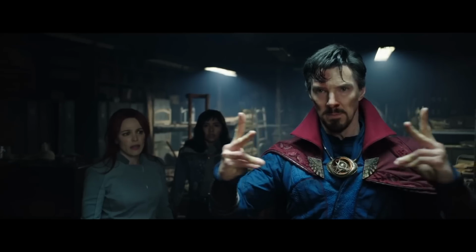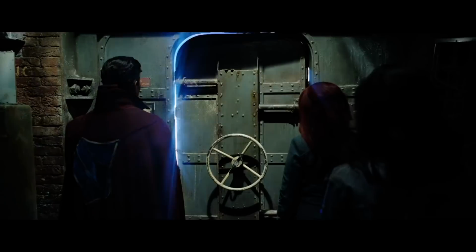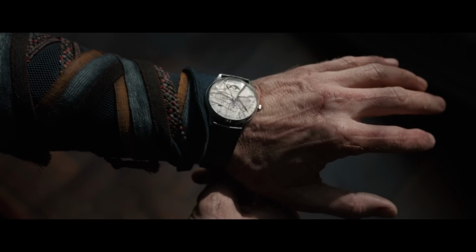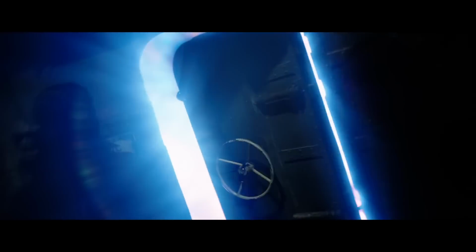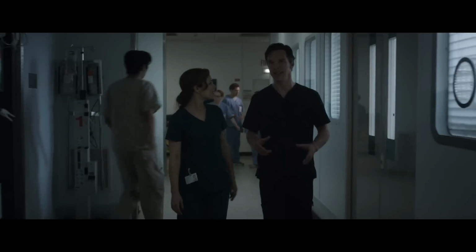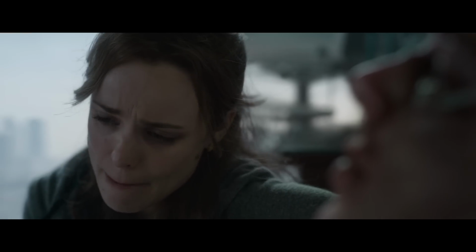Strange, Christina, and America go to Gap Junction. No, that's not a Gap superstore. We're going to explain it in just a second. Strange has to unlock this store with the broken watch that Christine gave him because this junction is guarding the greatest treasure in the multiverse, and to him, she is the most important person in the multiverse.